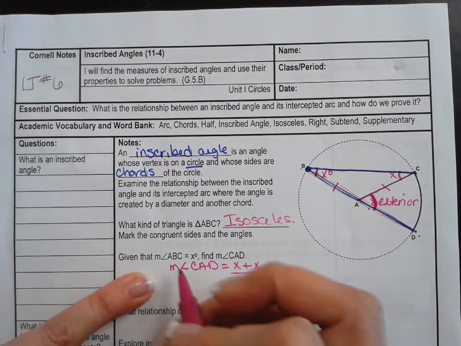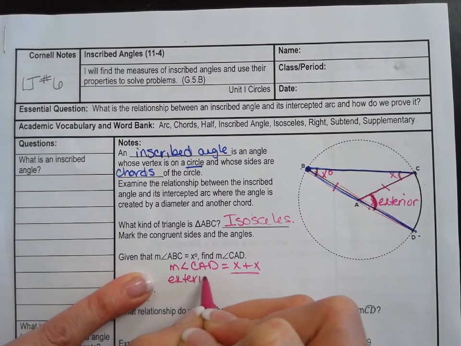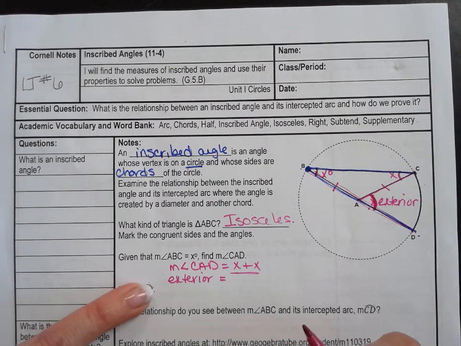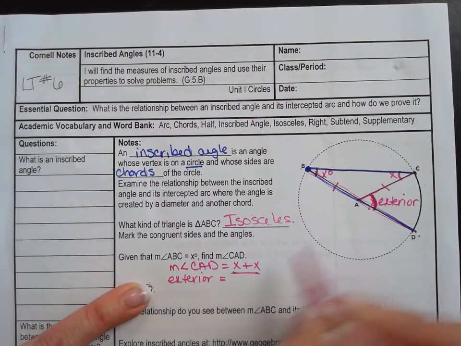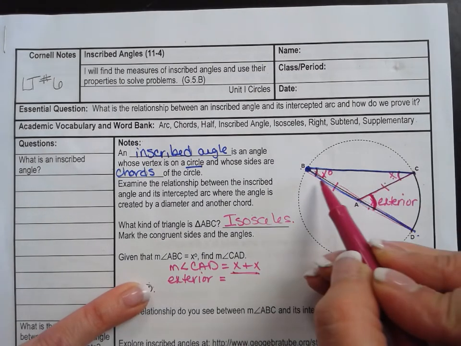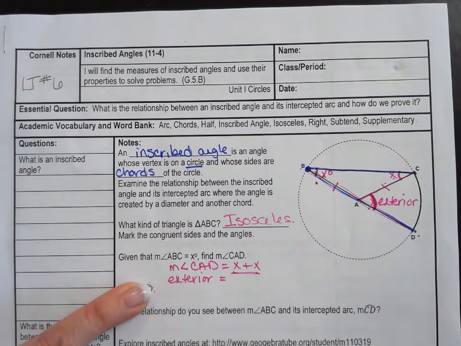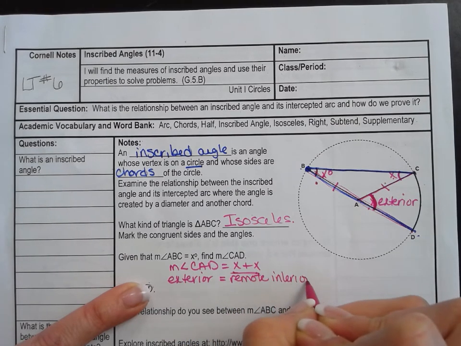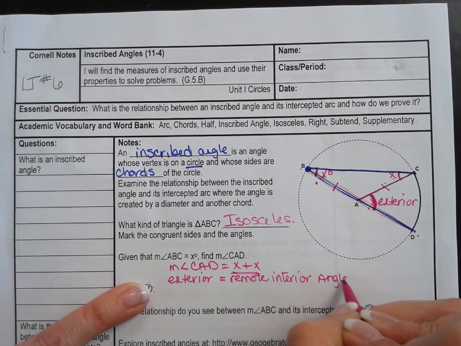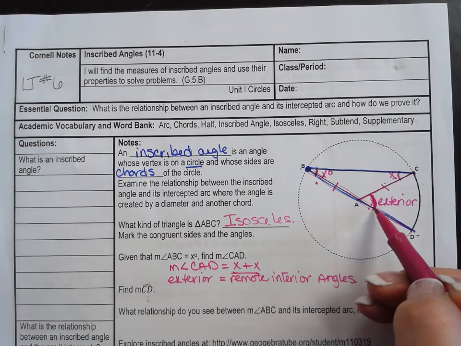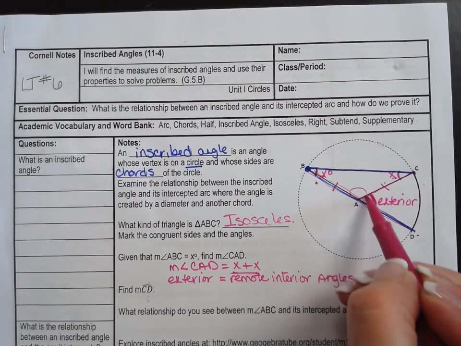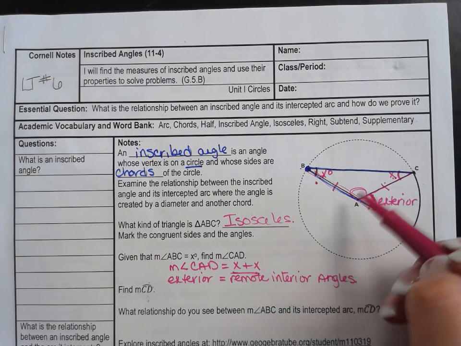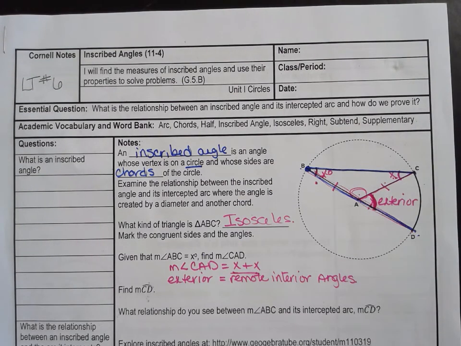Well, let's think about it. If this is my exterior angle, okay, and what are these two angles? What are they called? Interior, and there was another word. They were the remote interior. Because these two have to equal this, because this angle plus this equal 180, and all three of those would equal 180. So therefore, those two have to equal that one.